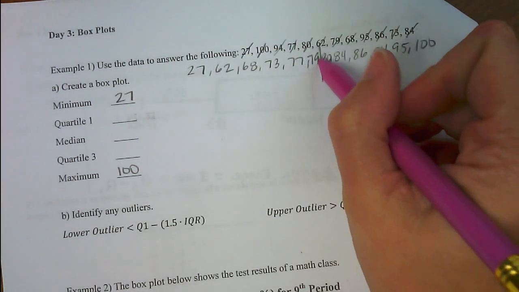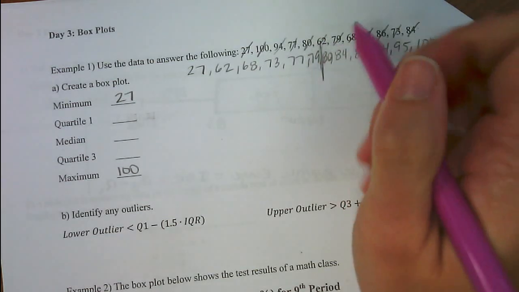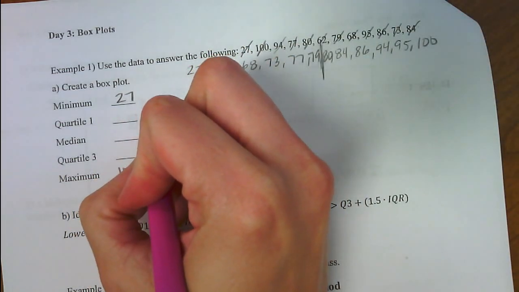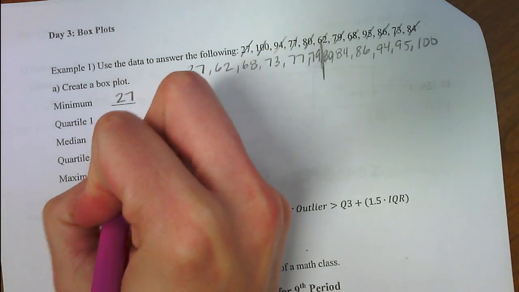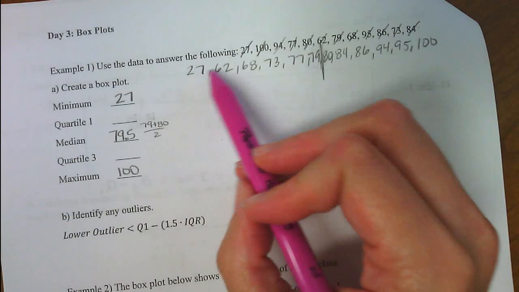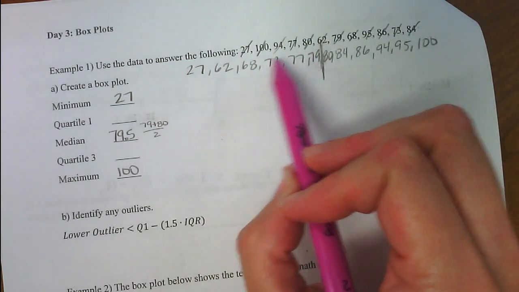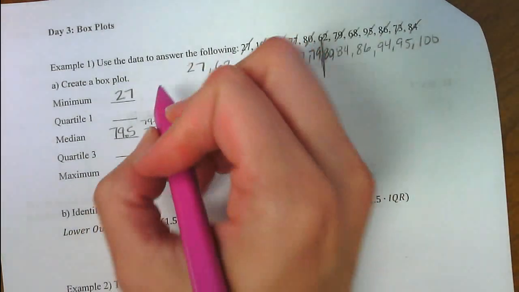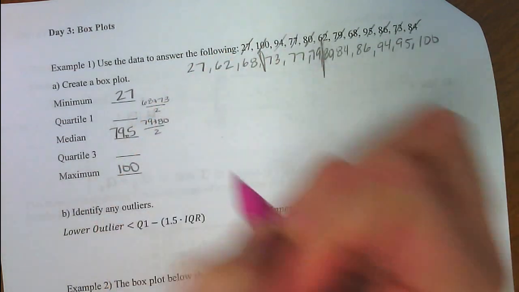Since I have to split these two terms, we talked about this yesterday, we have to find the average of those two terms. So we do 79 plus 80 and we divide by 2. We should get 79.5. Now in the bottom half, 1, 2, 3, 4, 5, 6, I have 6 pieces of data. I'm going to split that in half, and it's between 68 and 73. So I'm going to have to add 68 and 73 and then split that in half.